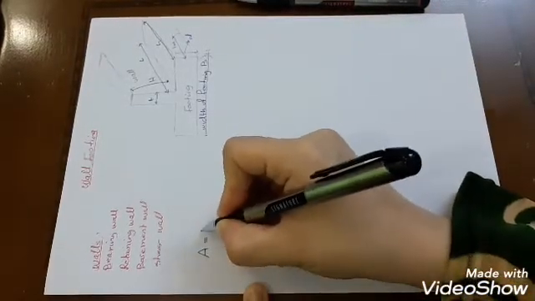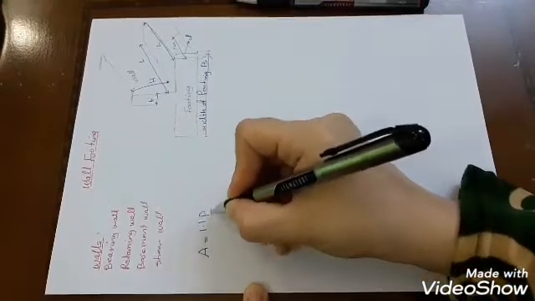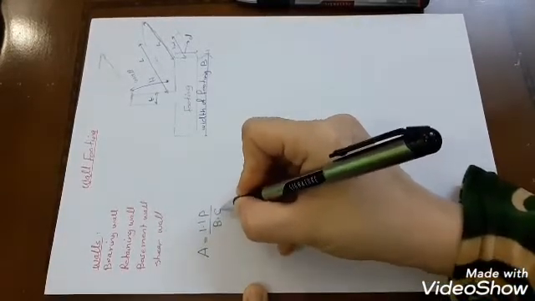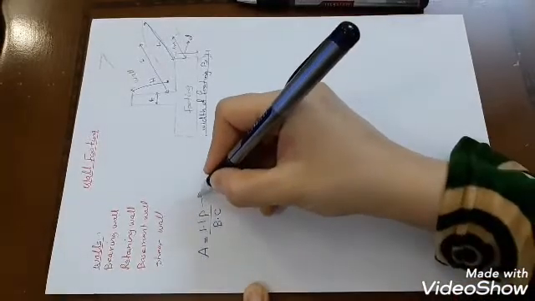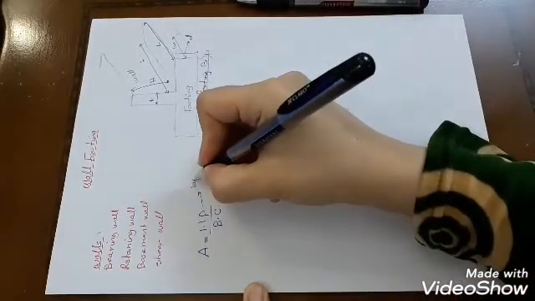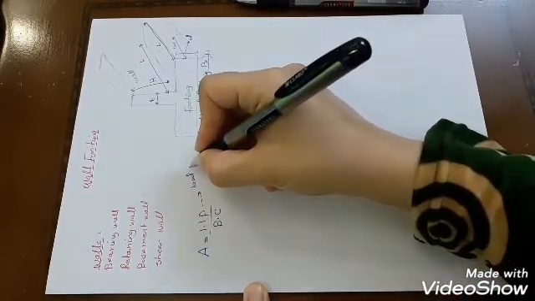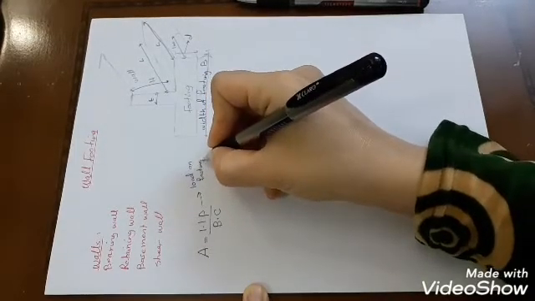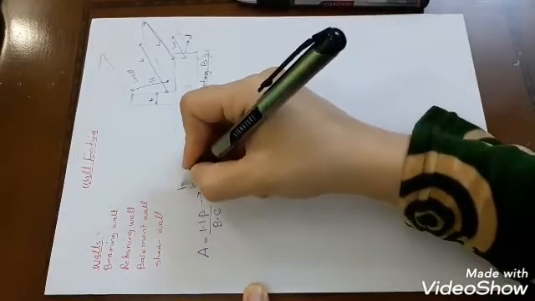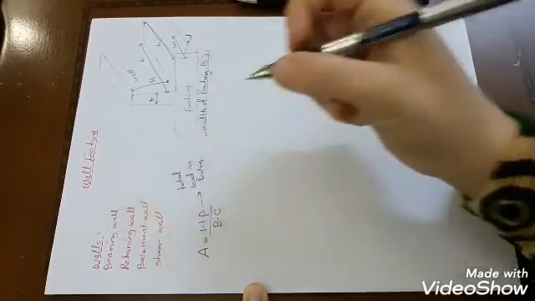Area equals 1.1 B over bearing capacity. B, in this footing, is the load on footing, or with other meaning, the total load on footing.